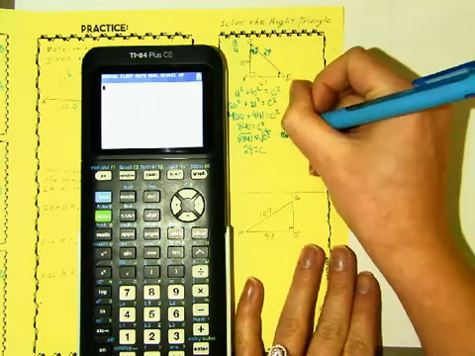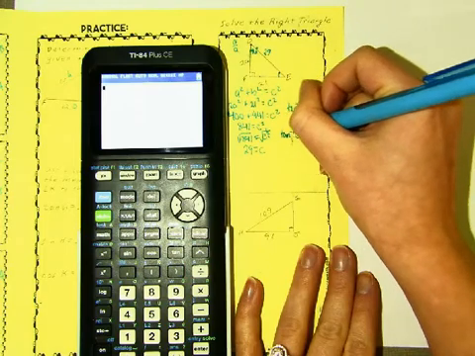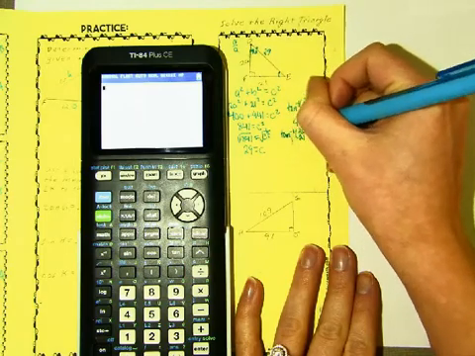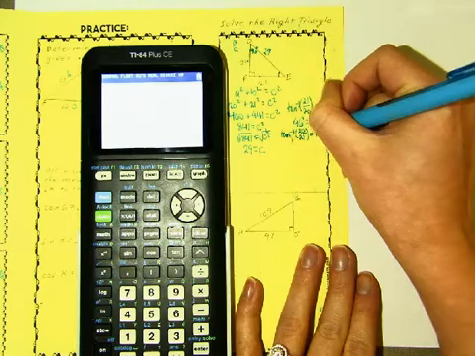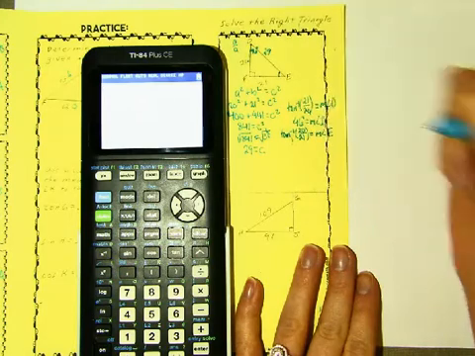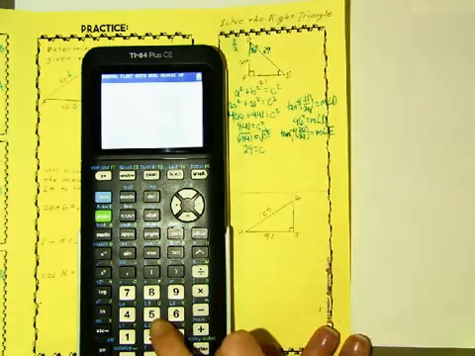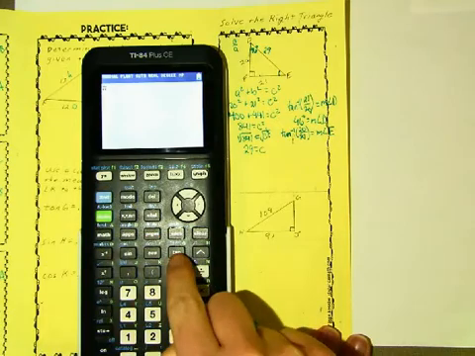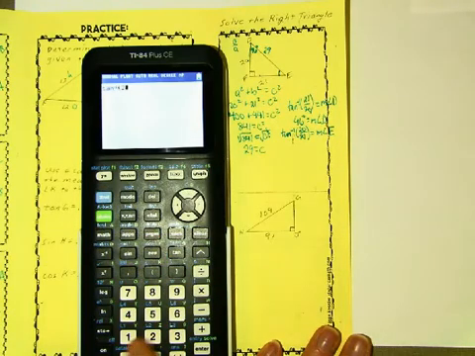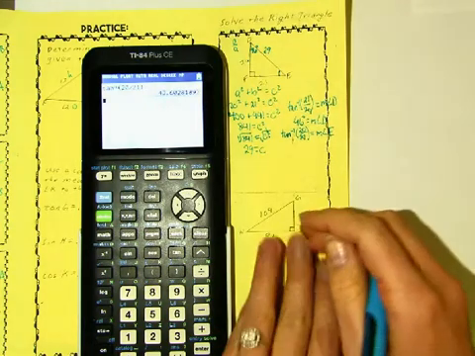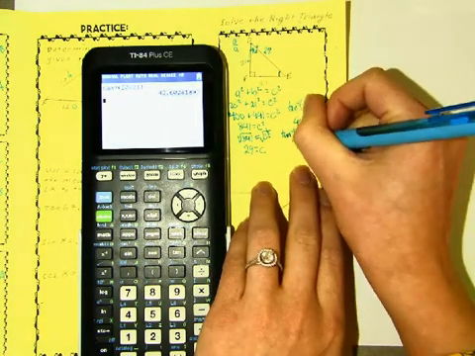So I have the inverse tangent of 20 over 21. It's going to give me the measure of angle E. Plug that into my calculator. And that's going to give me about 44 degrees.